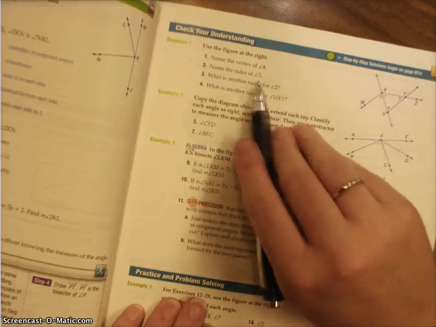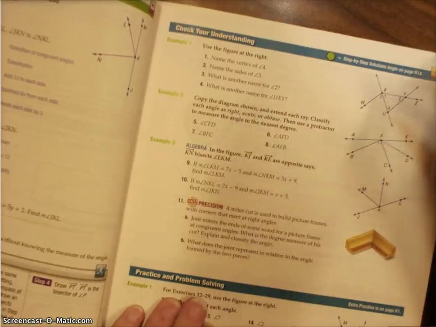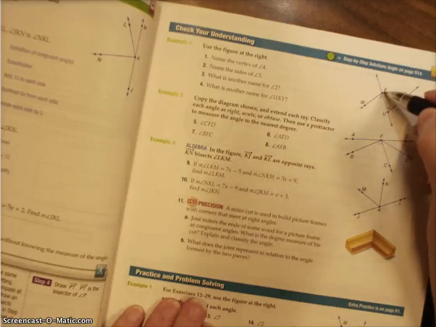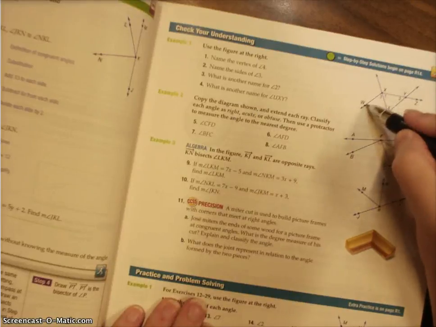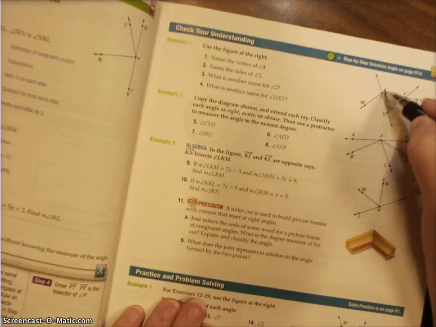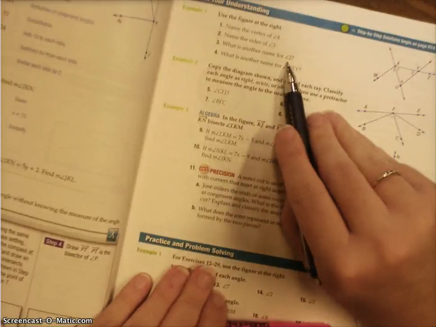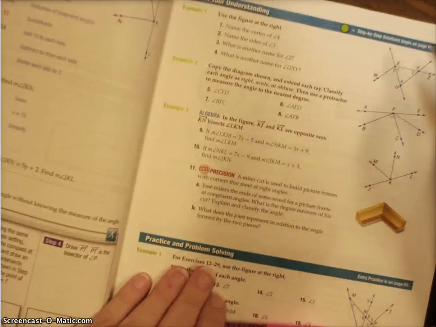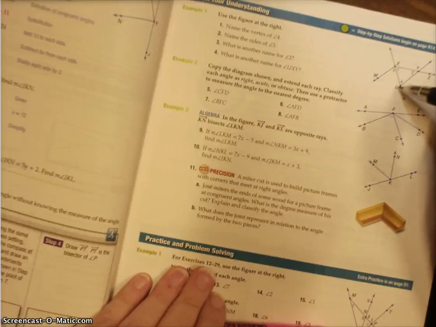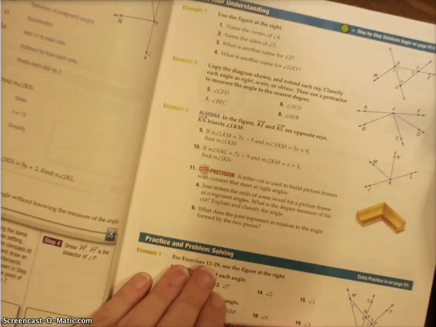Name the sides of angle 3. We find angle 3. So it's here and here. So side 1 would be WX. Side 2 would be XU. What's another name for angle 2? Well, we could call it XYU or UYX. Either one.